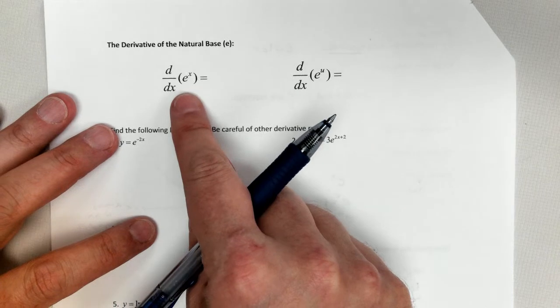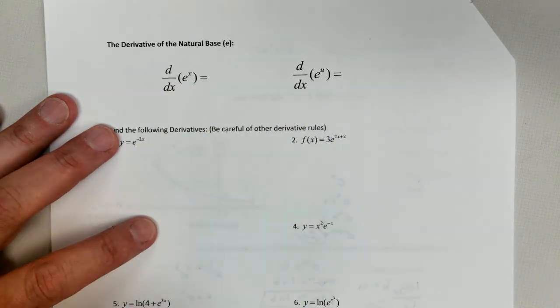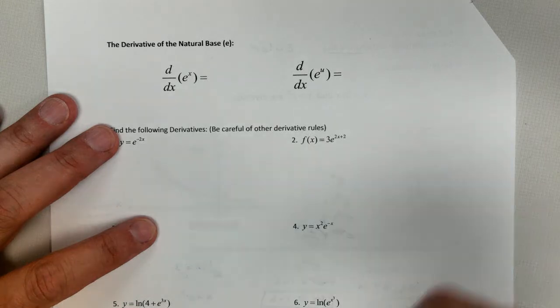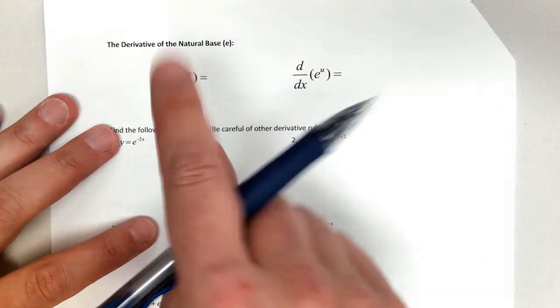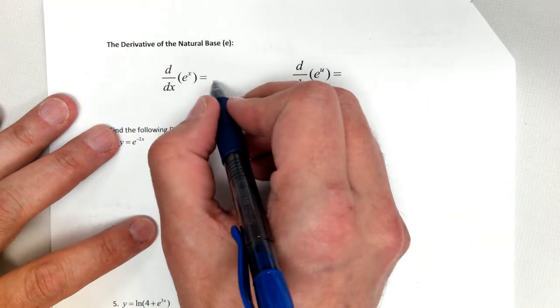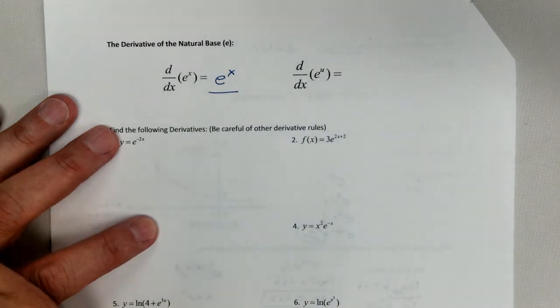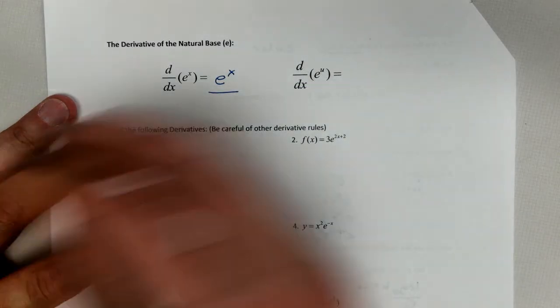To do this, we have to do what's called logarithmic differentiation. We'll talk about that later on. But right now, let's just see right here. The derivative of e to the x is just its own e to the x. It's its own derivative. You can never get rid of it. It's like that nasty little x you can't get rid of.